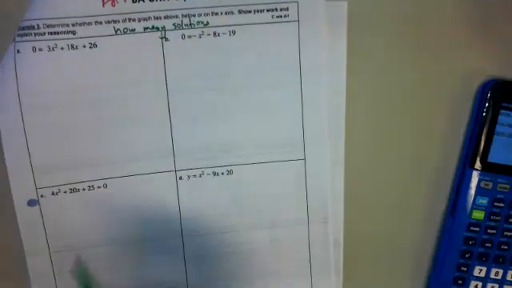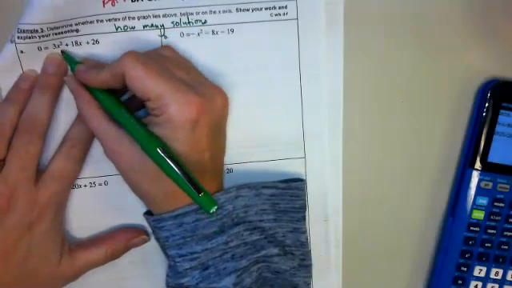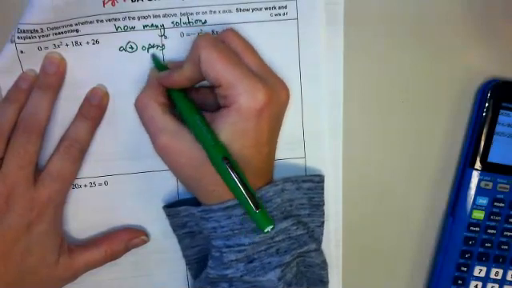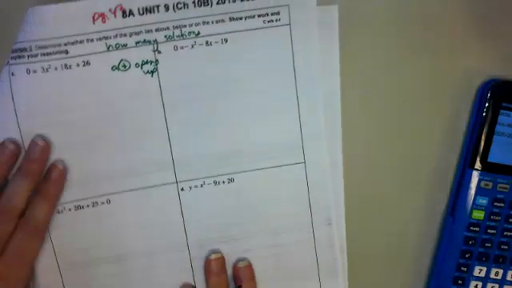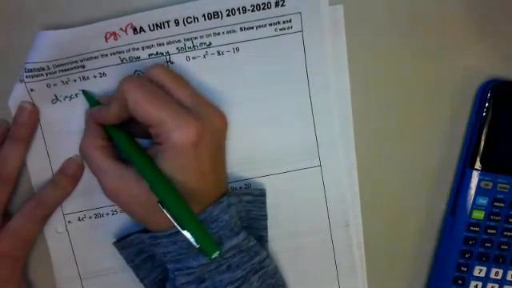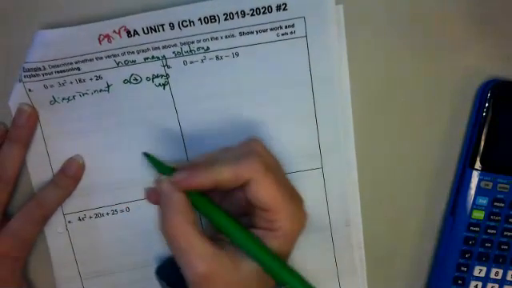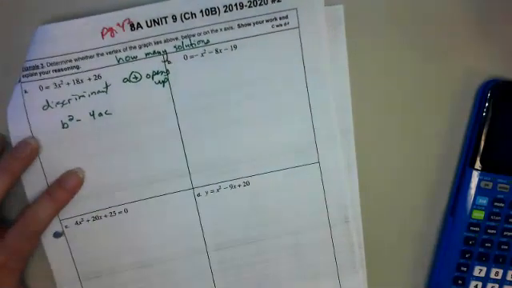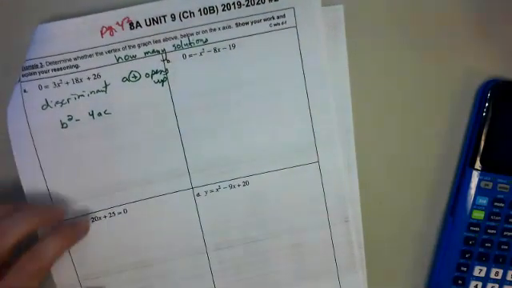We know that my A is positive. See, we have a positive 3. A is positive, so we know it opens up. Okay, that's all we know right now. I'm going to do my discriminant, which is b squared minus 4ac, and that's going to tell me how many solutions I have, okay?